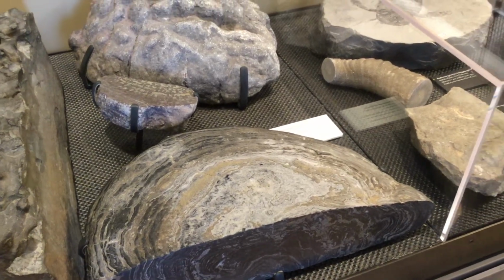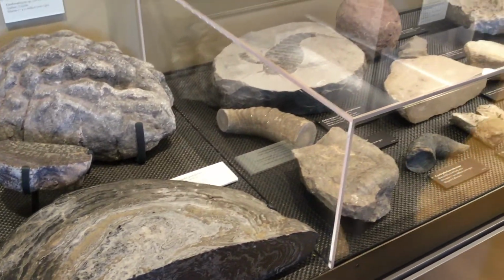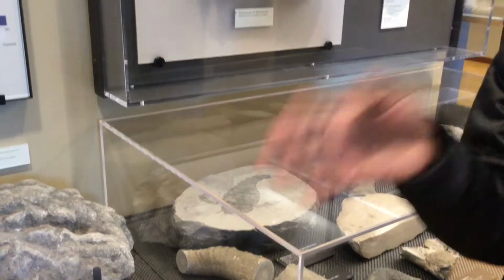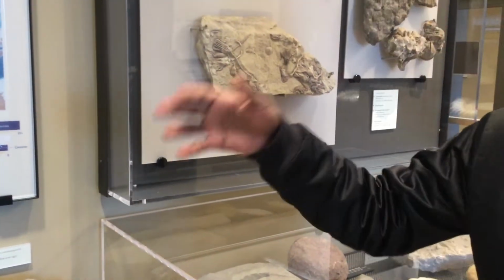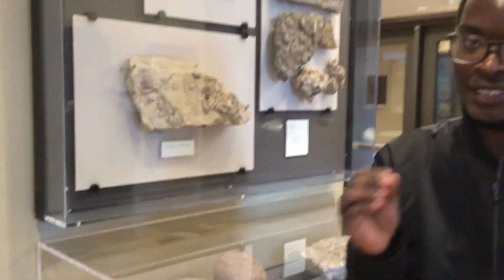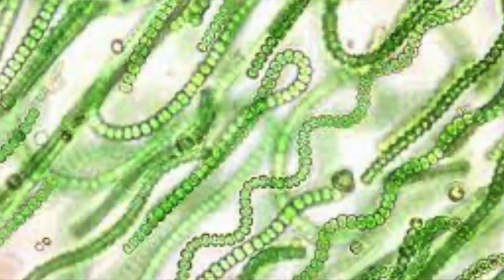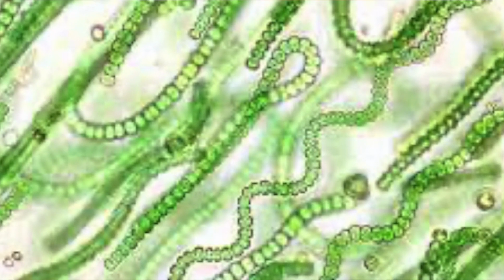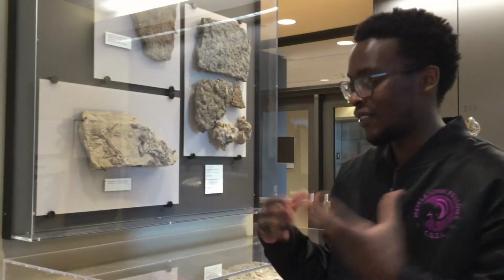From that time on, life evolved into more complex, multicellular life forms, which formed dinosaurs, birds, and fish. But it all started with these simple unicellular cyanobacteria that were just photosynthesizing and producing oxygen. So we can credit these cyanobacteria with kickstarting evolution on Earth. That is the significance of the stromatolite, and that is the significance of this rock today.